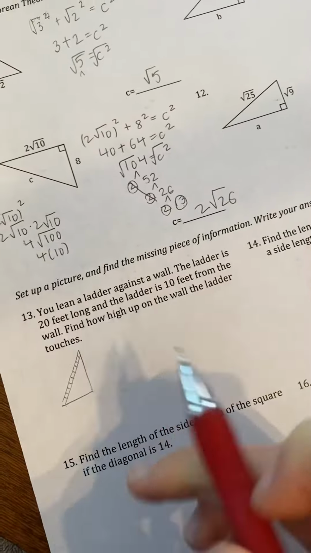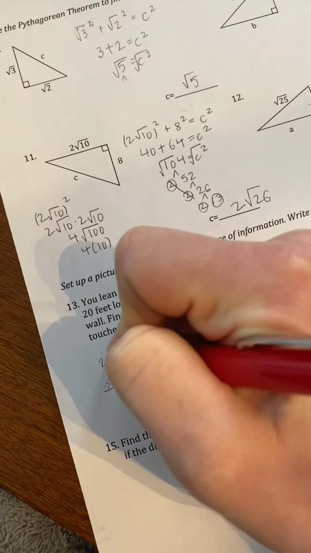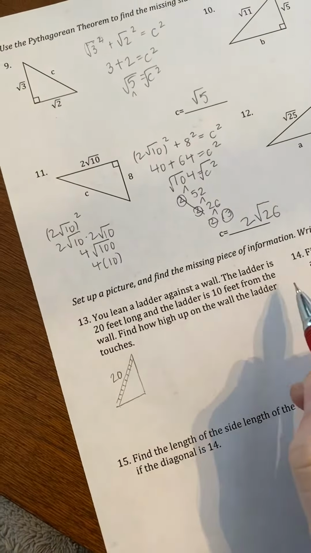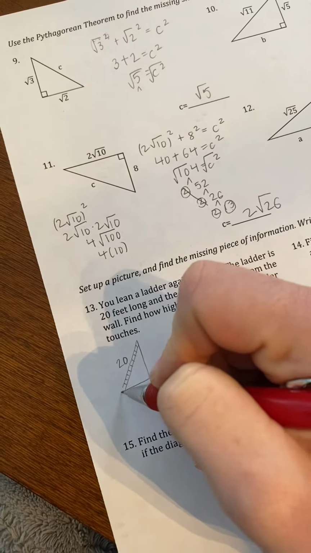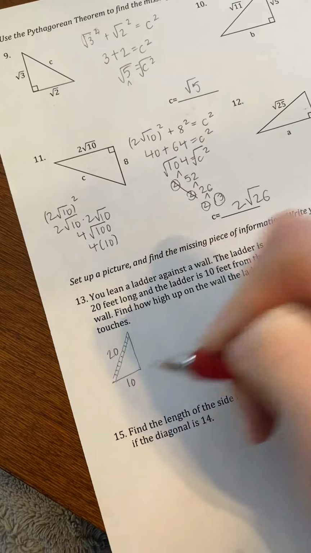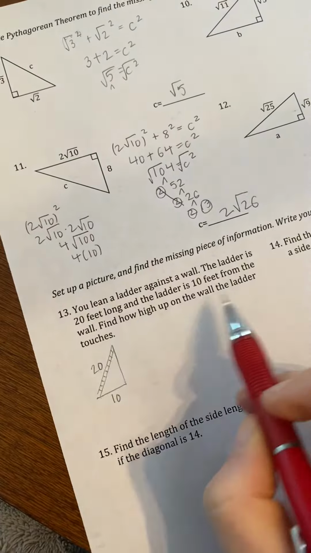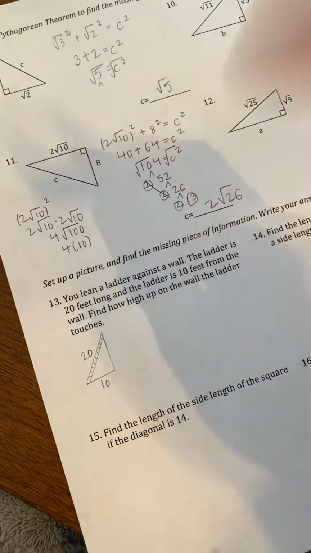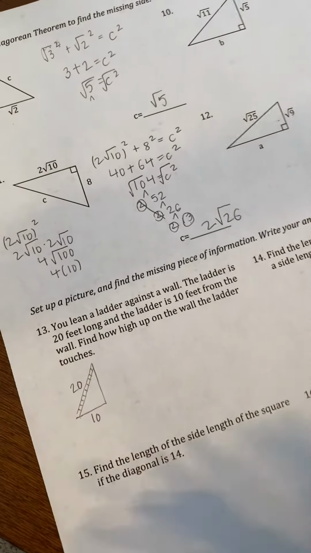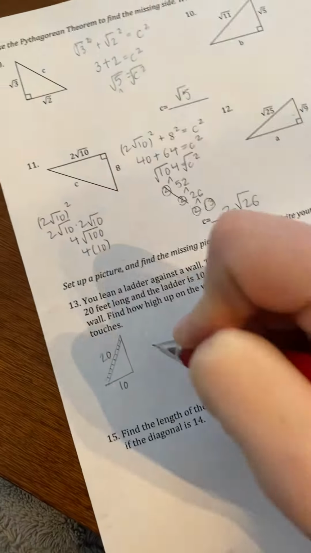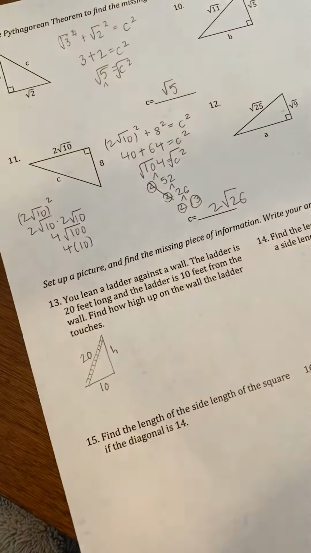So it says the ladder is 20 feet long and the ladder is 10 feet from the wall. So if this is the bottom of the ladder and this is the wall, this is 10 feet. We want to know how high up the wall the ladder touches. So we want to know the third side. You could call it A, you could call it B. I'm going to call it H for height.